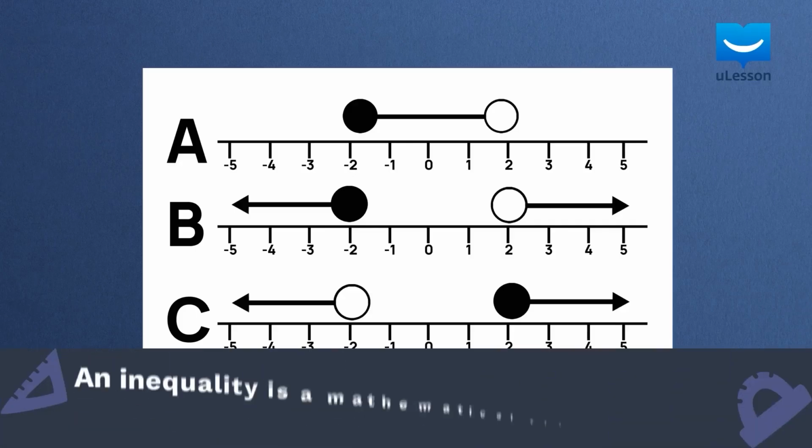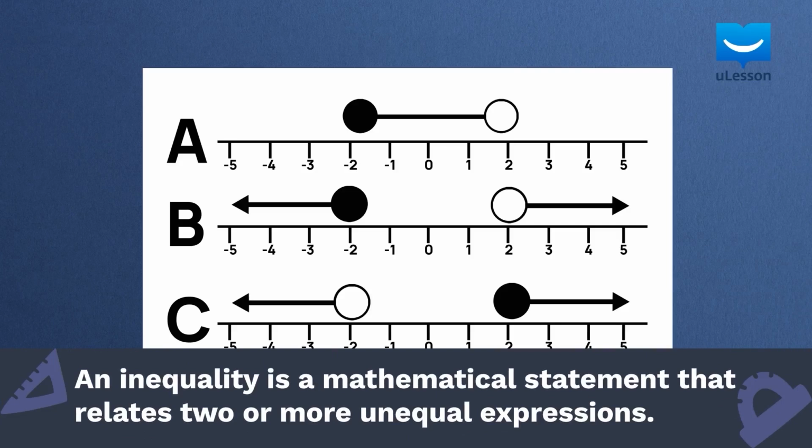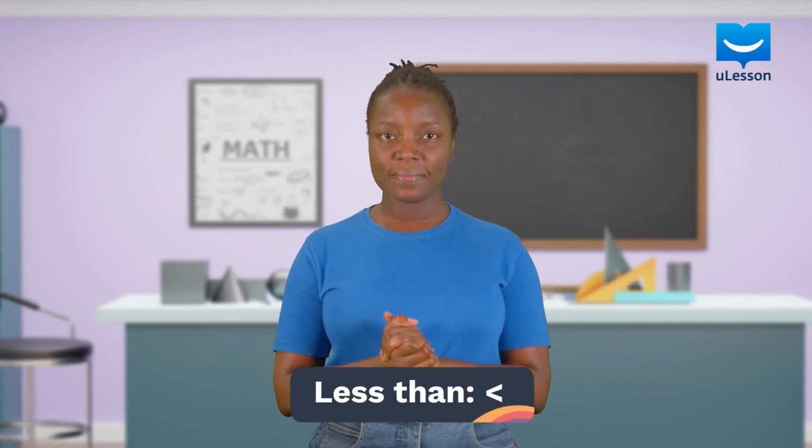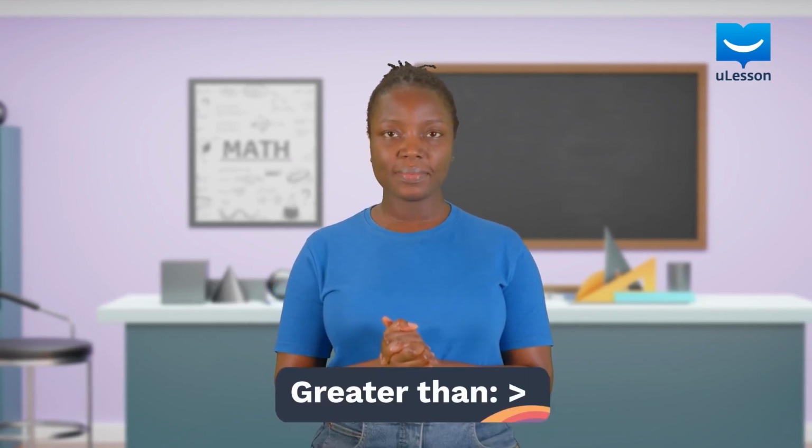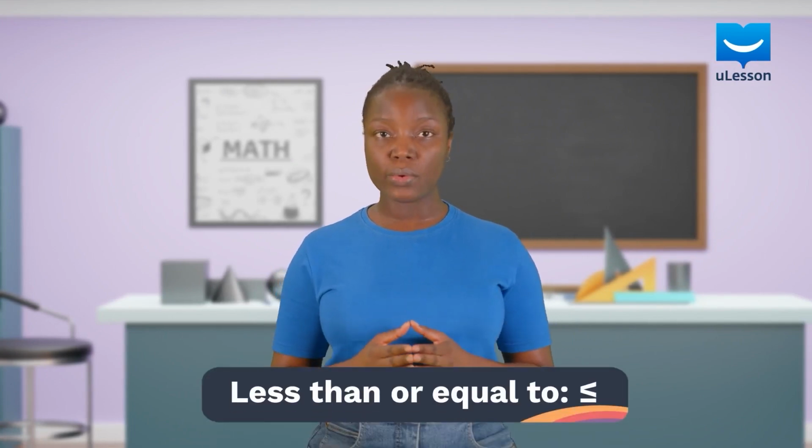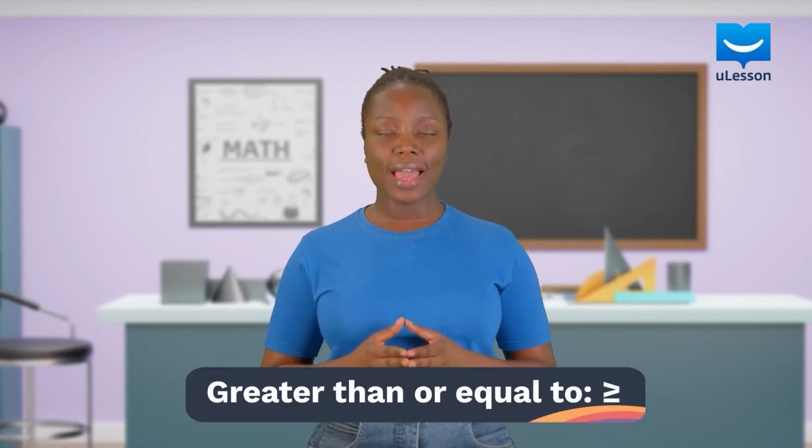We want to talk about inequalities, and we will be making use of the number line. An inequality is a mathematical statement that relates two or more unequal expressions or terms. Inequalities are frequently represented by inequality symbols like less than, greater than, less than or equal to, or greater than or equal to. These symbols show the relationship between the two values or expressions under consideration.